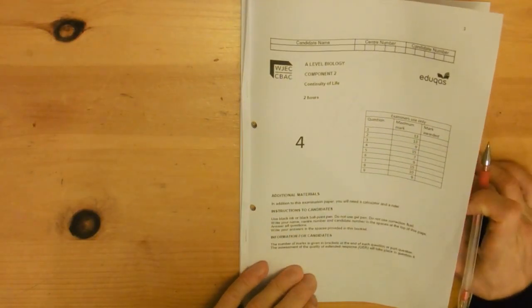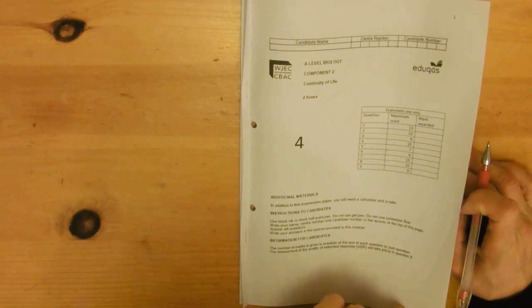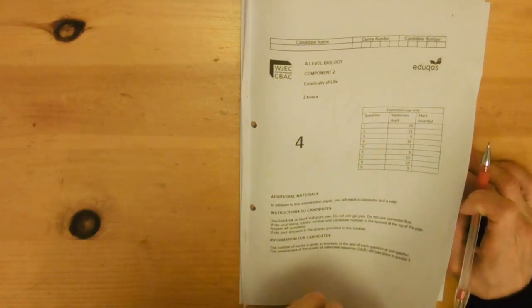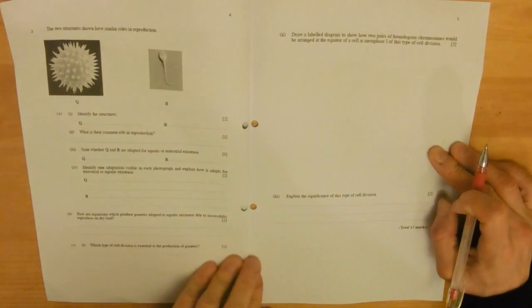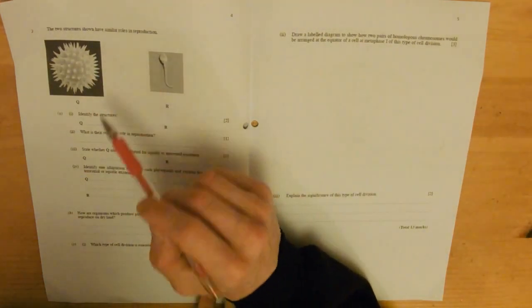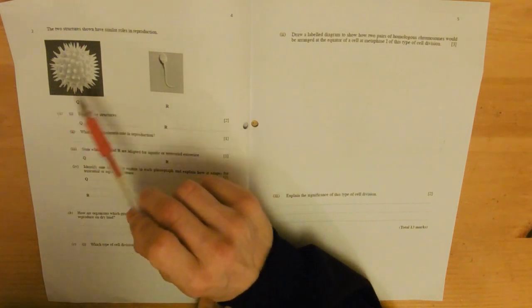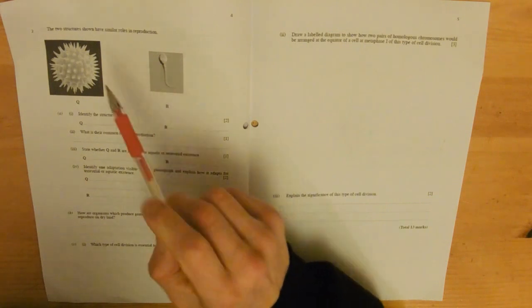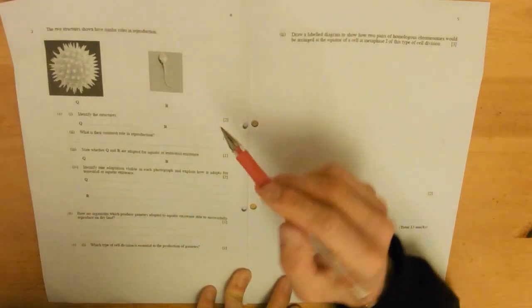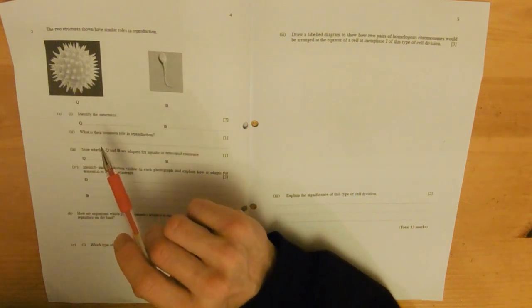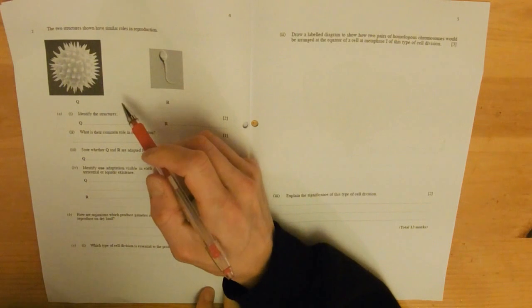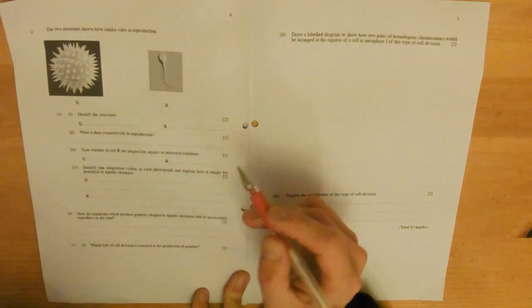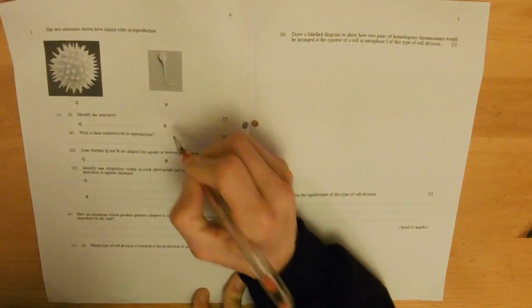This is our component 2 mock, and this is Holy Cross mock 4. And we're on to question 2. Two structures, similar roles in reproduction, and you immediately recognise one of them, hopefully, as a sperm. And it says similar roles, so same job as a sperm, but it's actually something from a different organism, different kingdom. Identify the structures.